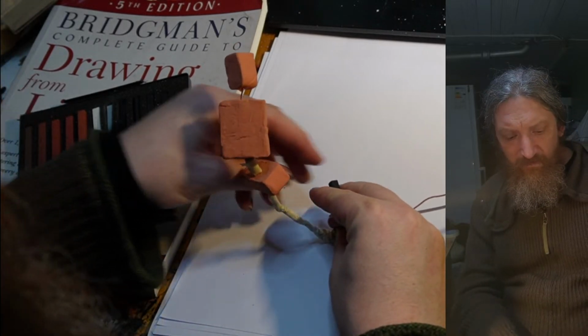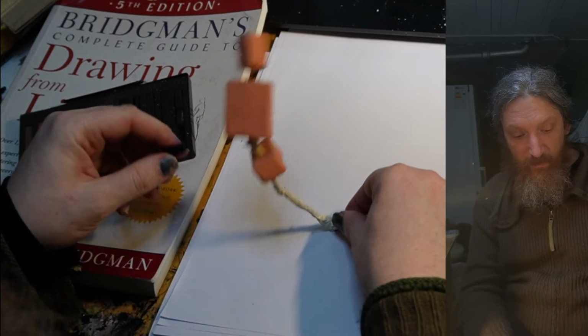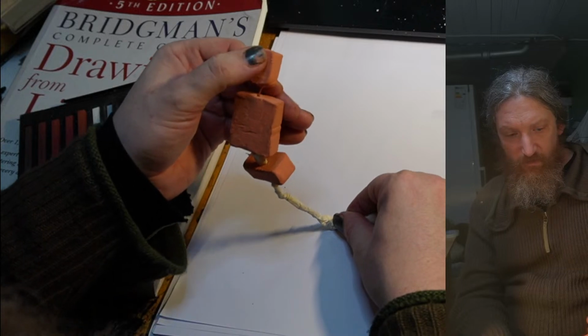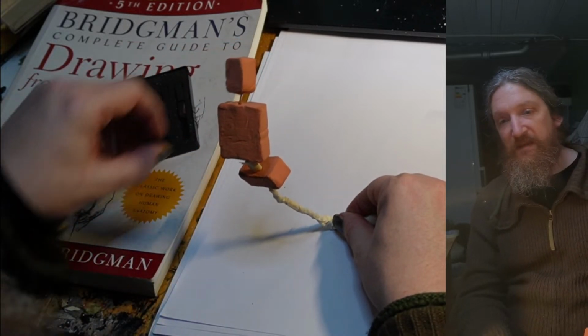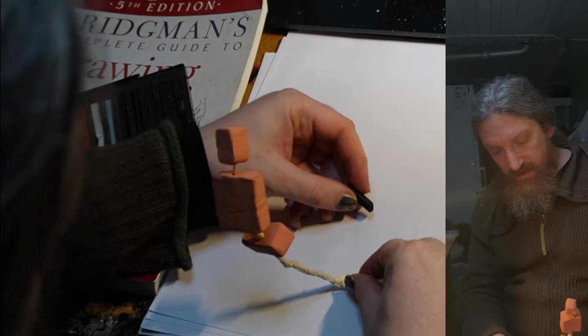Where did you get the figure? I made it on the last stream, and it's extremely wonky because I haven't made a stand for it. Once I make a stand for it, it will still be kind of wonky.